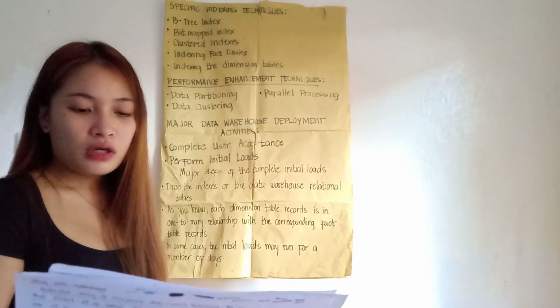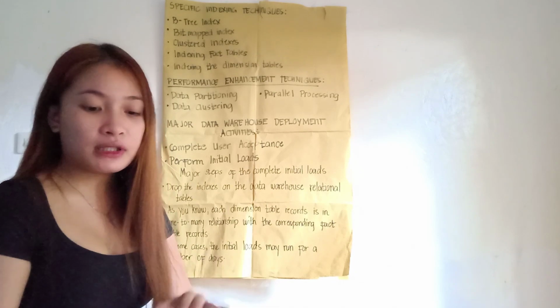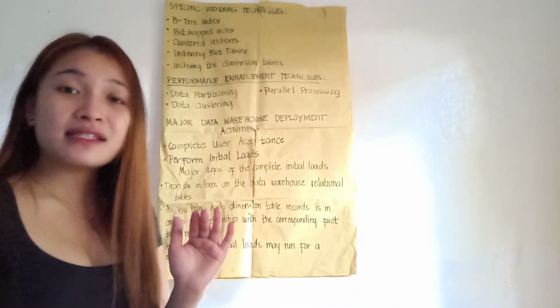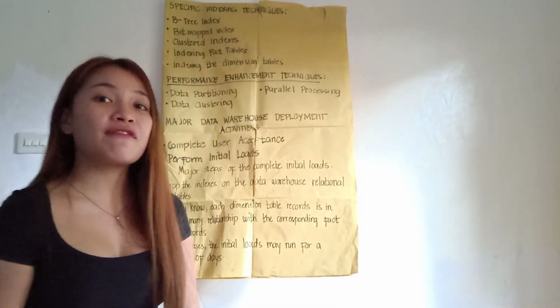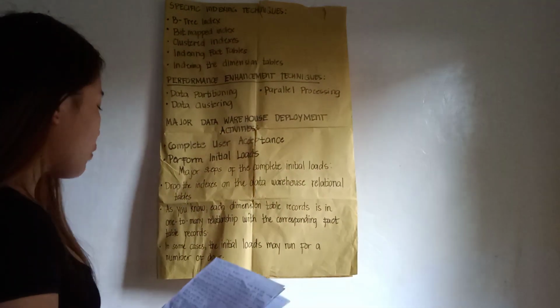It doesn't matter how the user acceptance activity is completed, but do complete it in the manner in which such acceptances are usually done in your environment. And then next is perform initial loads.